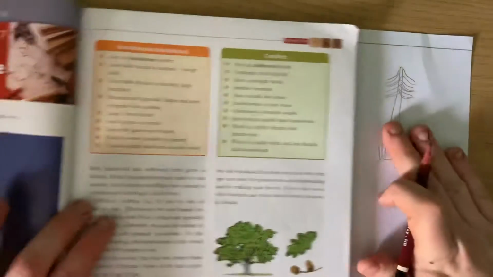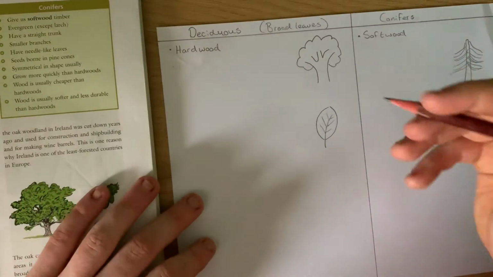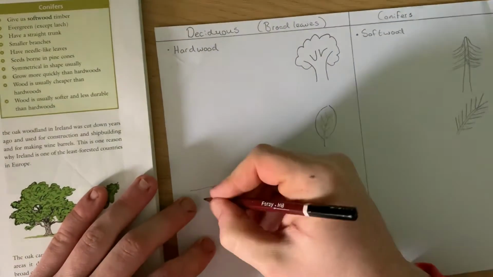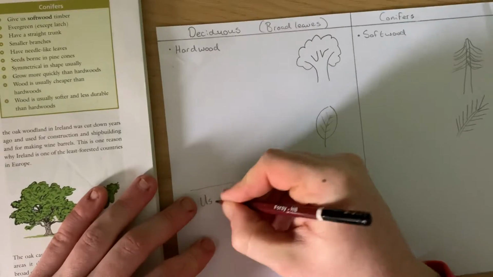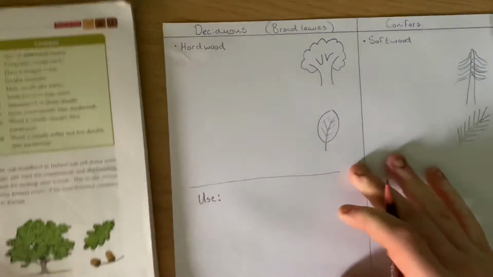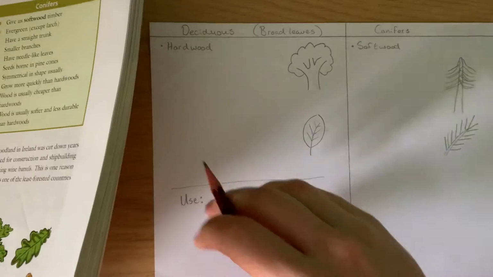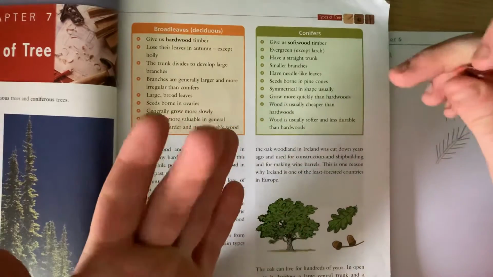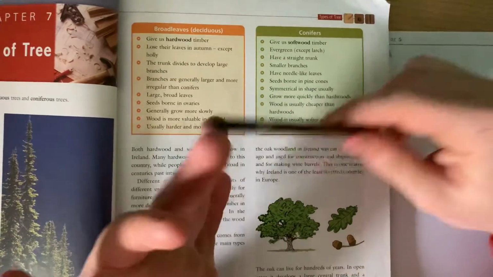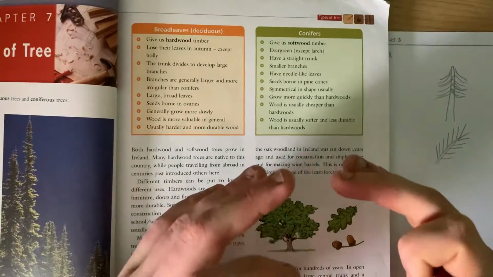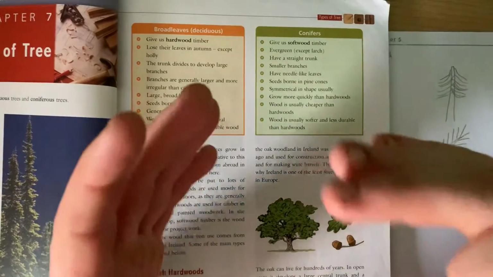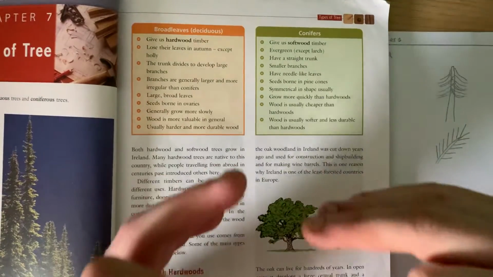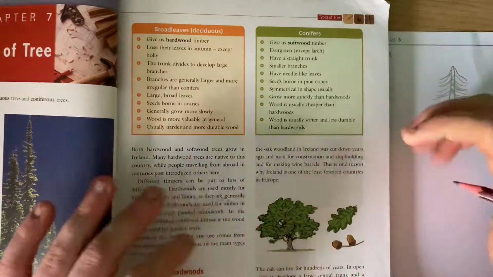And then underneath, when you list the characteristics of the tree, I want you to put down uses. So for hardwoods, I want you to put uses underneath and list a load of uses for deciduous trees. So underneath you could have construction, furniture, hurleys for ash, and I want you to list all the things that you can. Barrels out of oak, list all the things you can that are made out of deciduous trees.